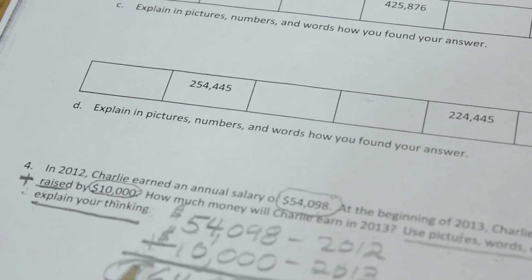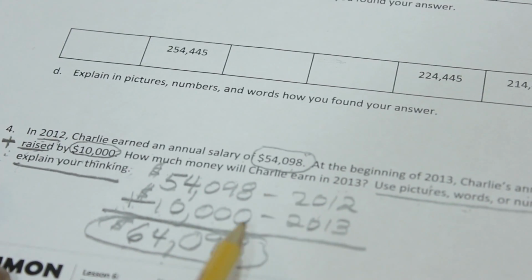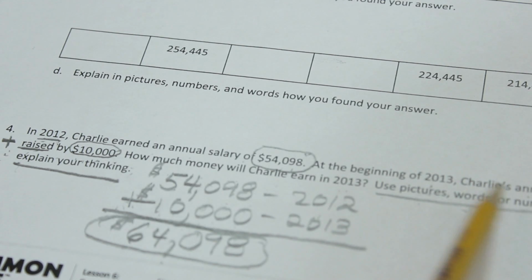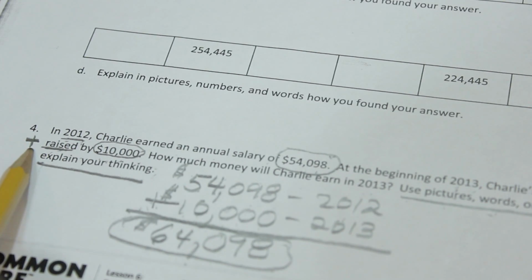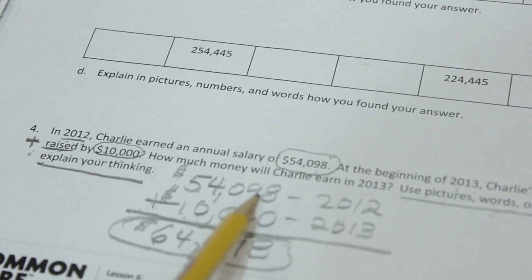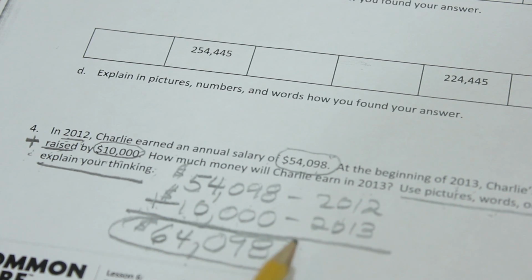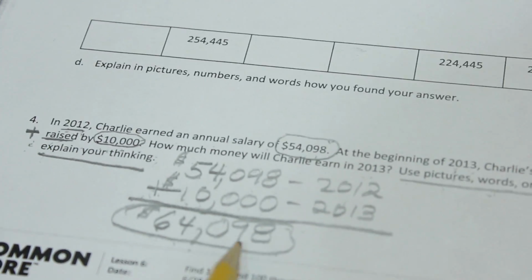So let's debrief. So I found out in 2012, Charlie earned $54,098. In 2013, he was given a raise, which means that he added more. How much more? $10,000 more in 2013. So I took those two numbers, added them up, and it came out to be $64,098.